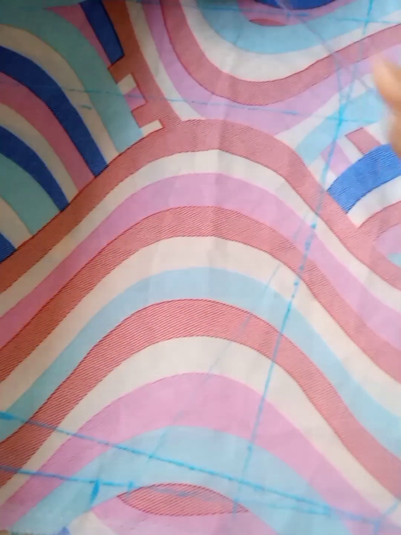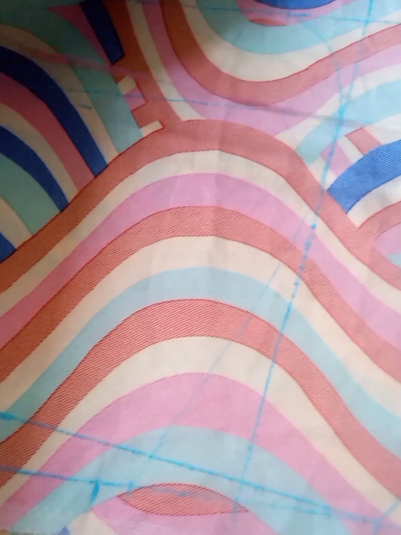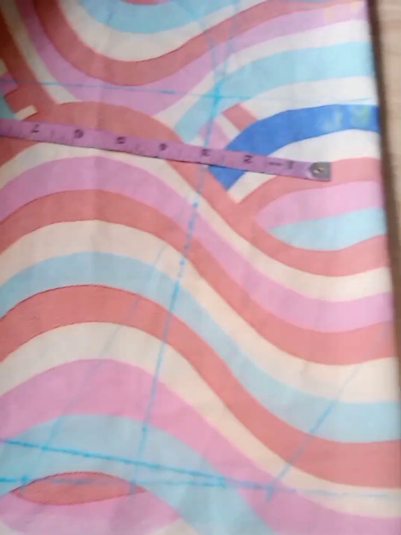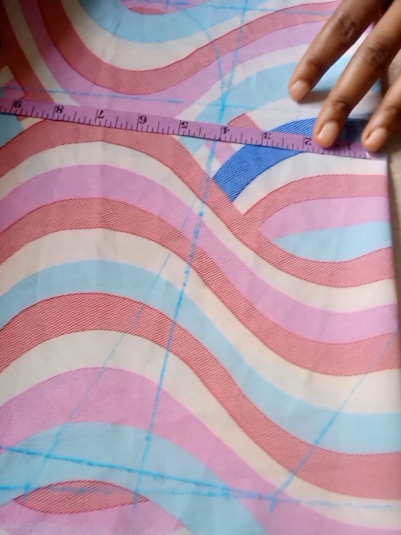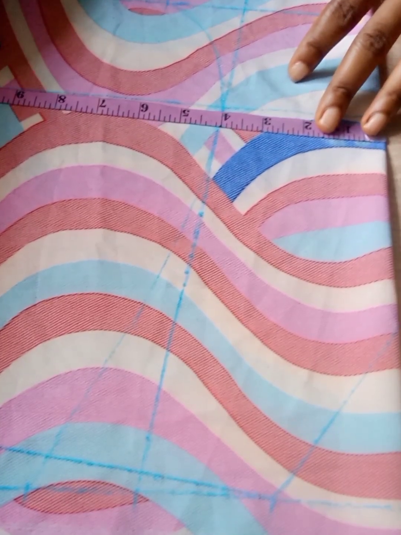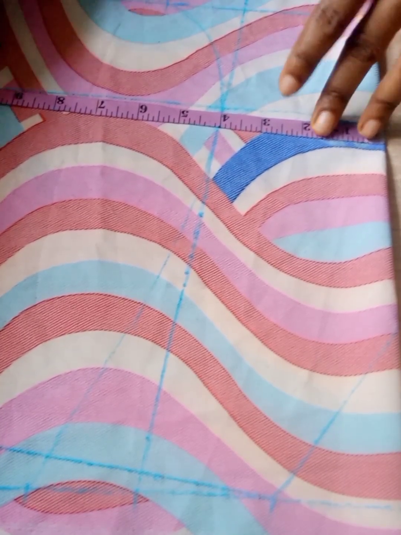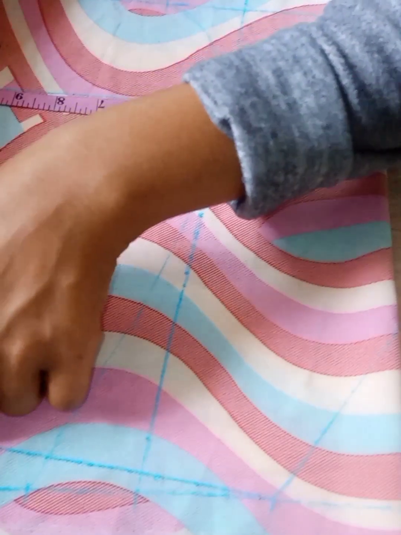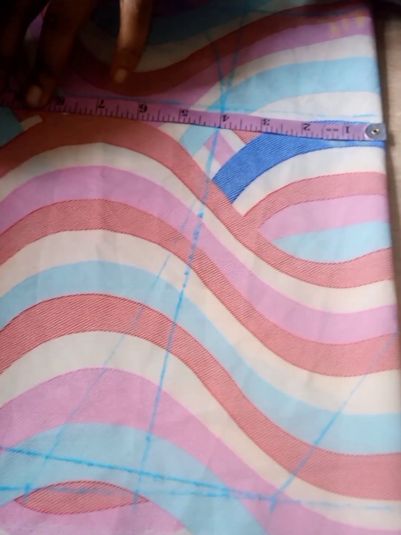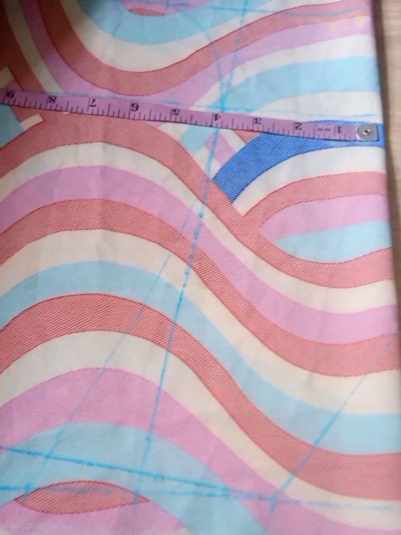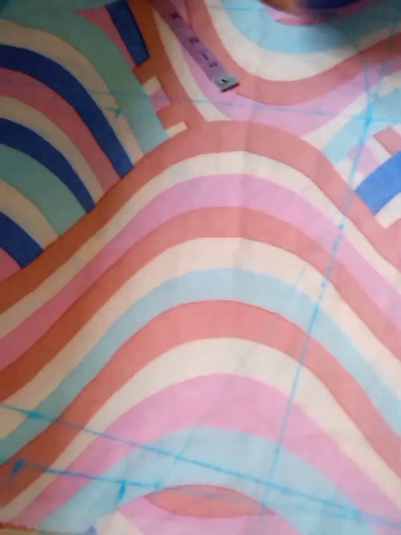And to ensure that I'm going to have a straight line, I will just place my tape at the center fold and measure 10 inches like this to correspond to the shoulder measurement at the top. This is optional, but I'm doing this to ensure that I'm going to have a straight line.